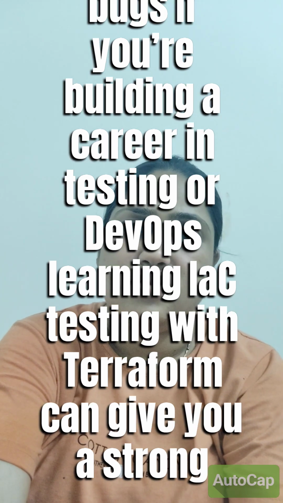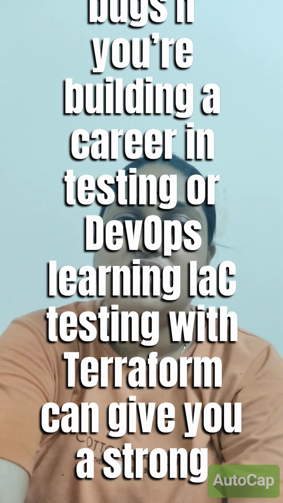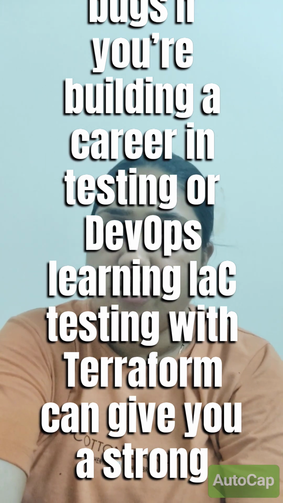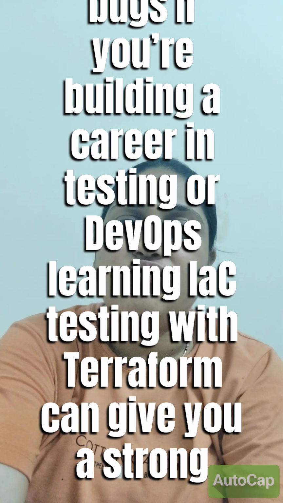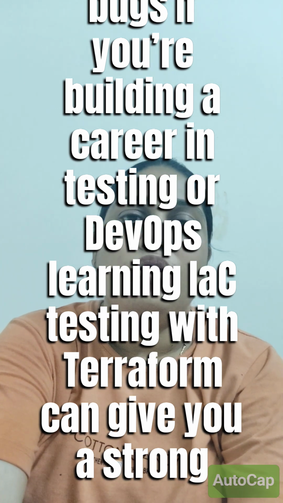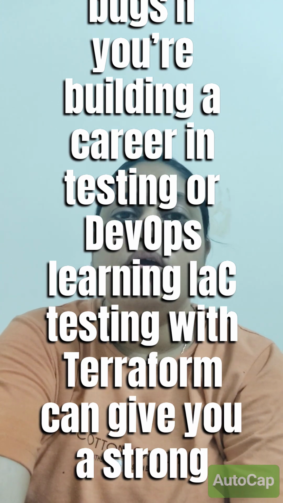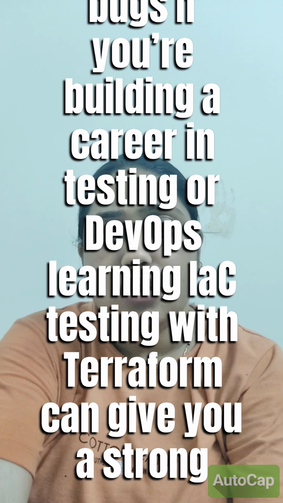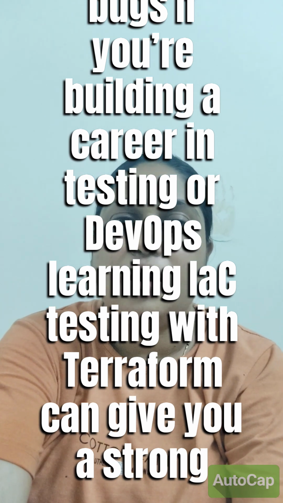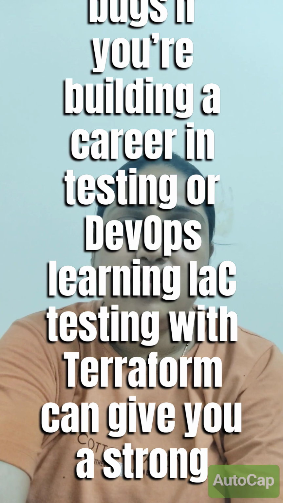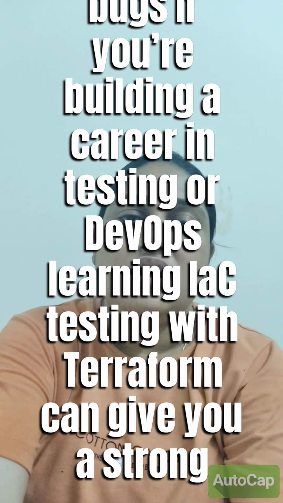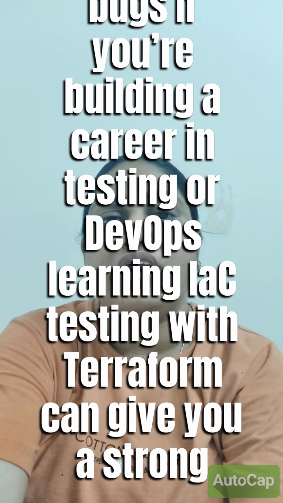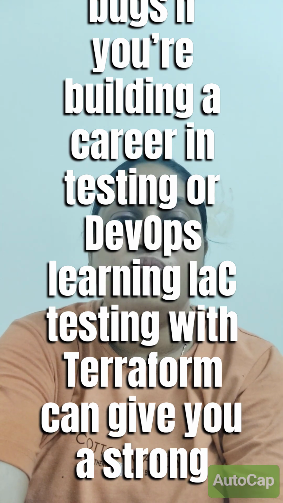Types of IaC testing. There are different levels of testing in Terraform. First, syntax testing checks if your Terraform code is valid. Command: terraform validate. Second, formatting check ensures your code follows standard formatting. Command: terraform fmt. Third, unit testing. Test individual modules in isolation using tools like Terratest, Kitchen-Terraform, and more.